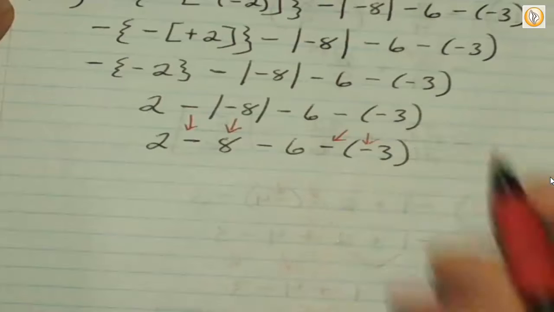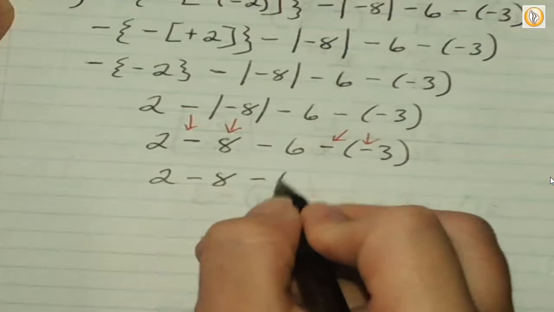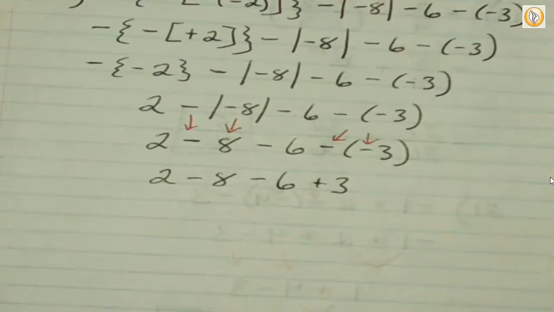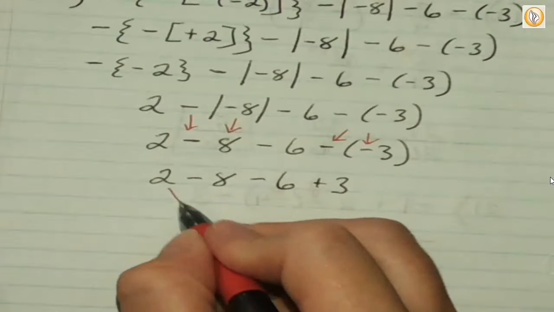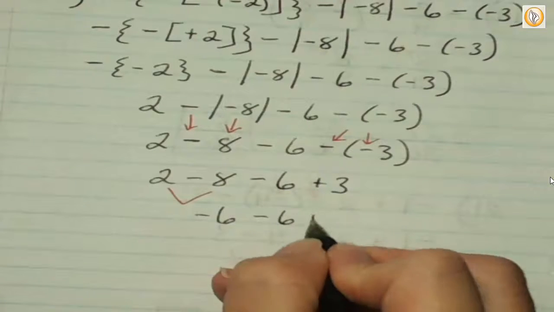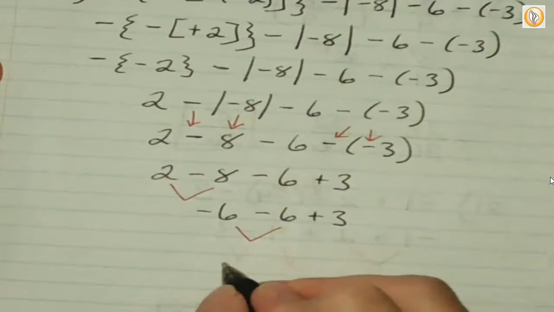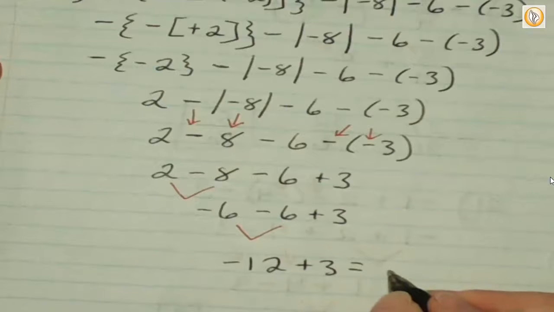Okay, because of these two negatives, it's a +3. Now, 2 plus -8 is -6. All right. -6 minus 6 is -12. So -12 plus 3 is -9.